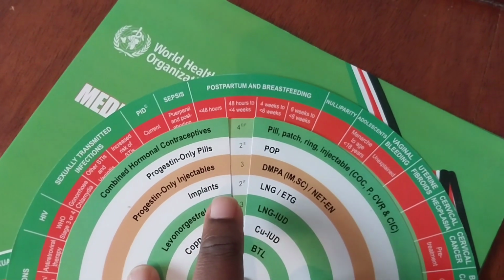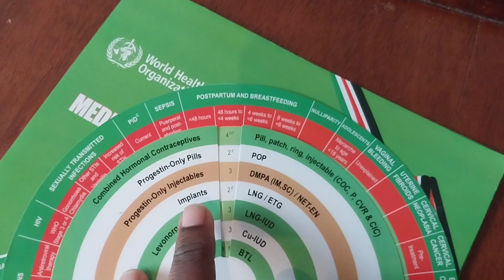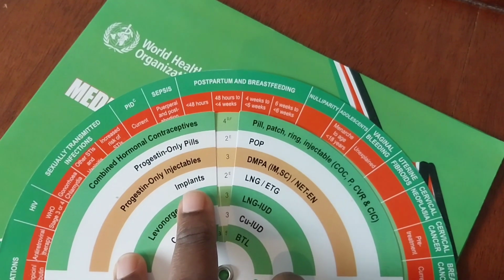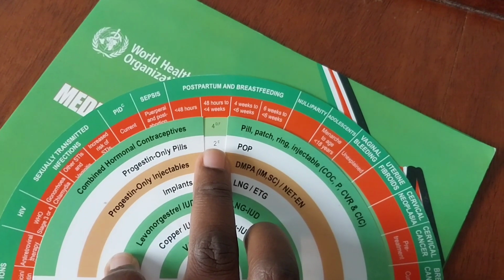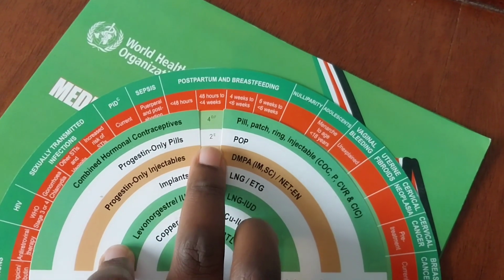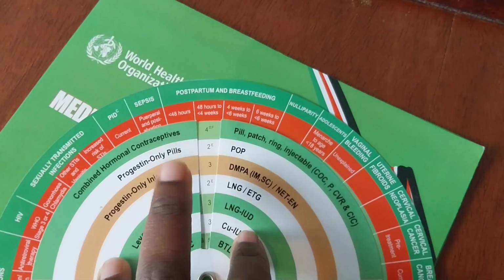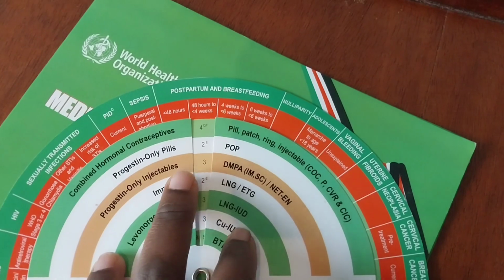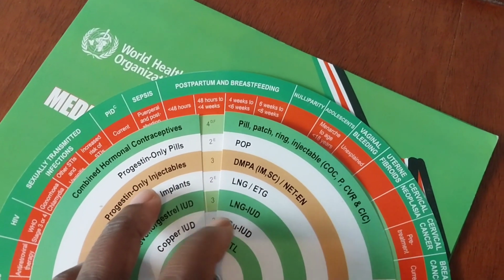What is safe for this mother, who is more than 48 hours and less than 4 weeks after delivery? I can give implants because it's giving me 2, and also progesterone only pills because it's giving me 2. But I can't give combined hormonal contraceptives, and I can't give progesterone only injectable. That is 48 hours to less than 4 weeks postpartum.